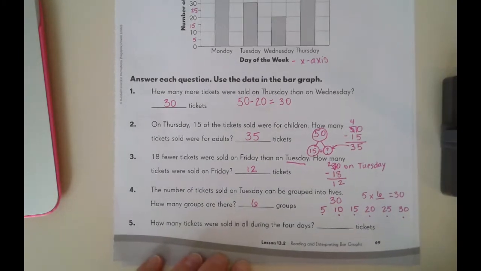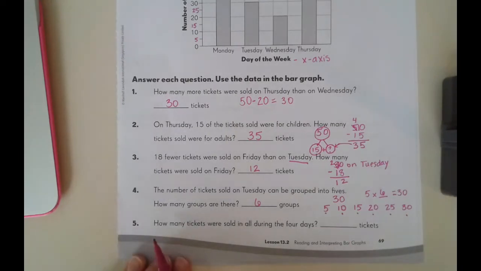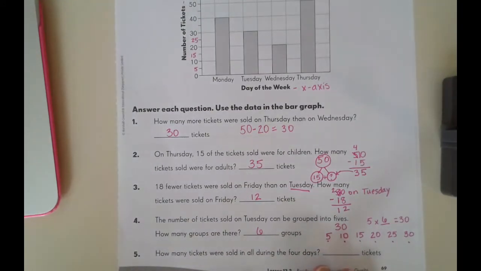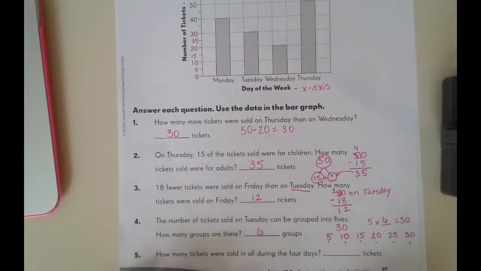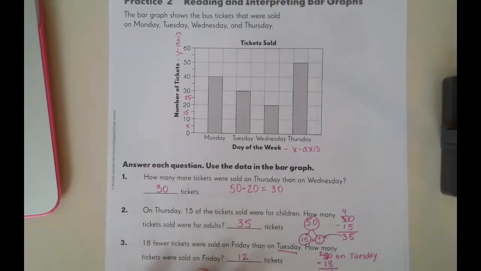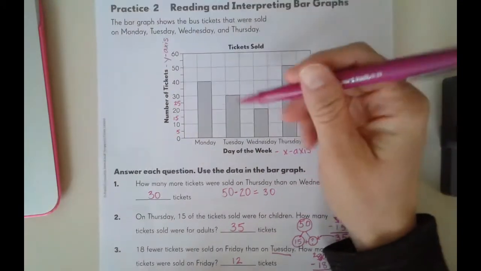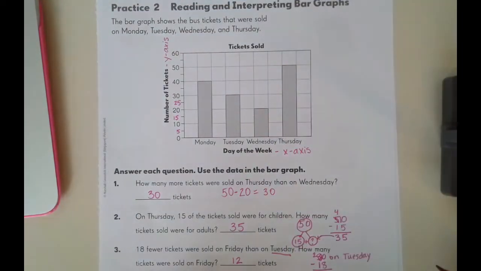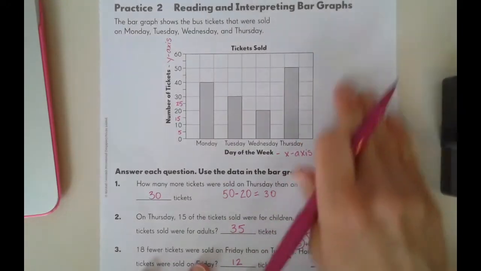Okay. Number 5. How many tickets were sold in all during the 4 days? You had a problem like this on your worksheet yesterday that you had to do on your own. So I can figure out how many total tickets were sold on all 4 days by adding up the number of tickets that were sold on Monday, plus the number of tickets sold on Tuesday, and on Wednesday, and on Thursday. And that's going to be a large number. I'm going to work it out over here.